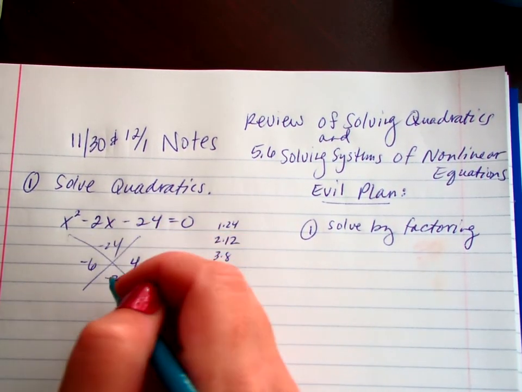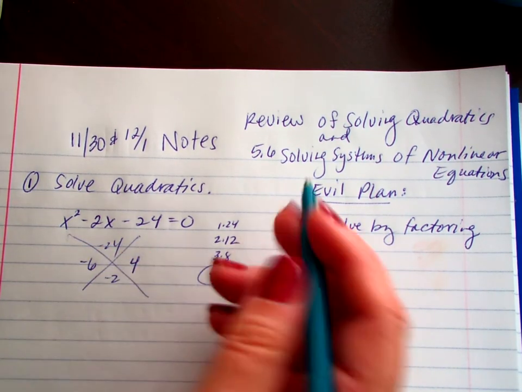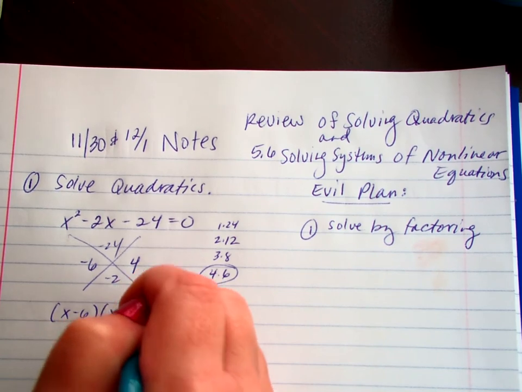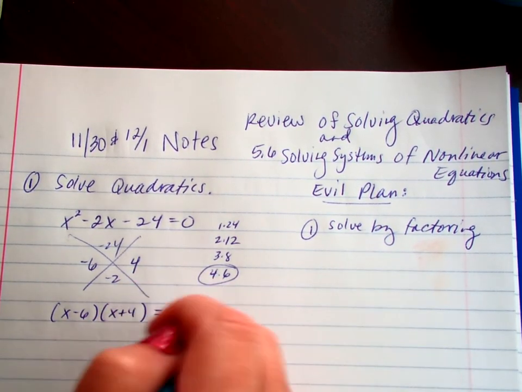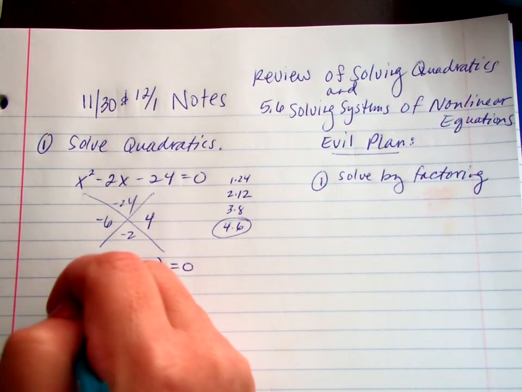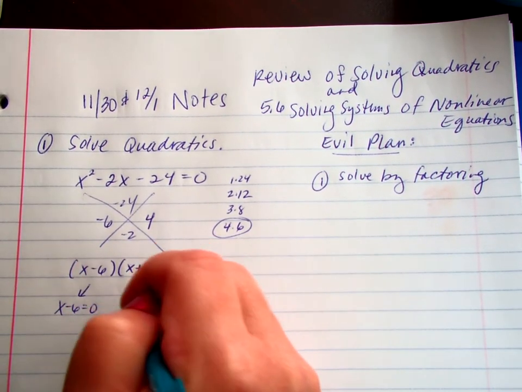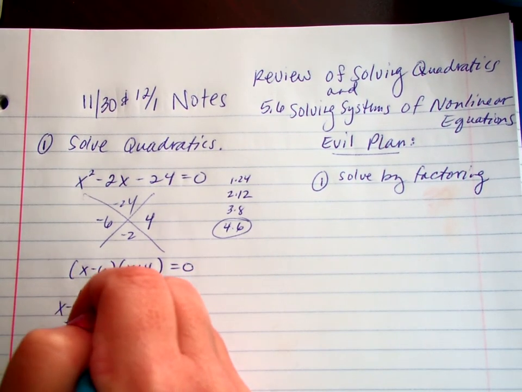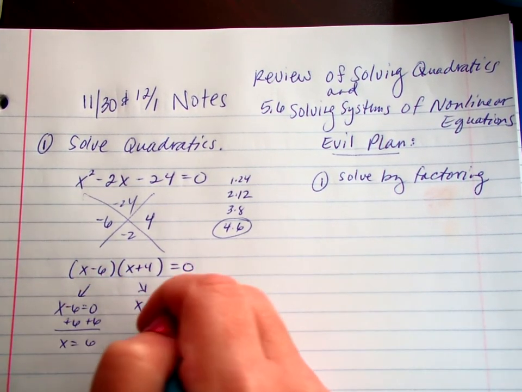So the 6 is going to have the negative. 4 minus 6 would be negative 2. So x minus 6 is my first factor, and x plus 4 is the second factor. But they don't just want us to factor, they want us to solve. So we keep going by setting each factor equal to 0. By zero product property, we solve and get the solutions.